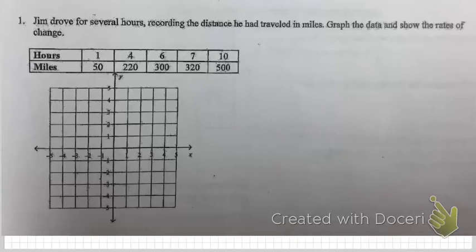So this is on the first review, on the second part. Now, let's look at the directions first. The directions say graph the data, so let's do that. You may notice that our x-axis only goes to 5 and I need to go to 10. So I'm going to change it to go by 2s.